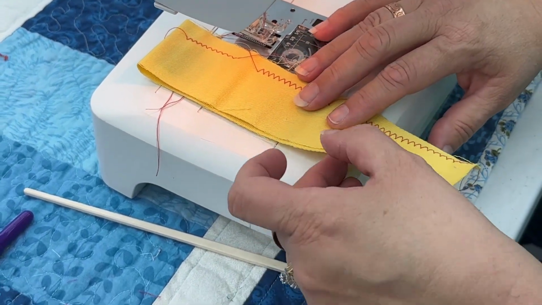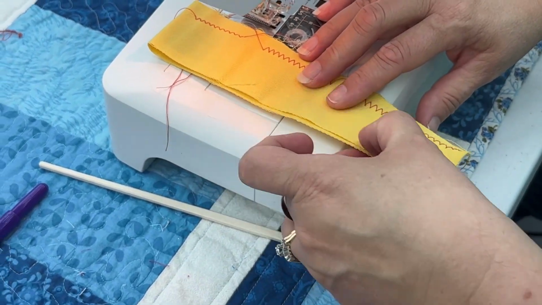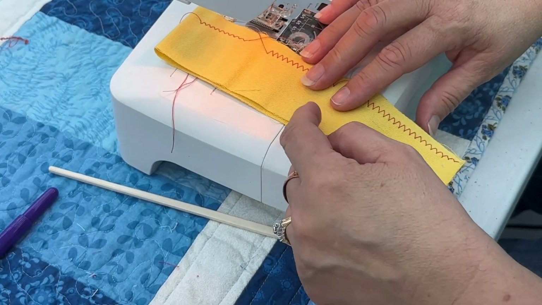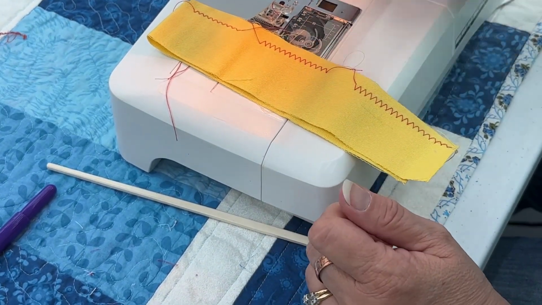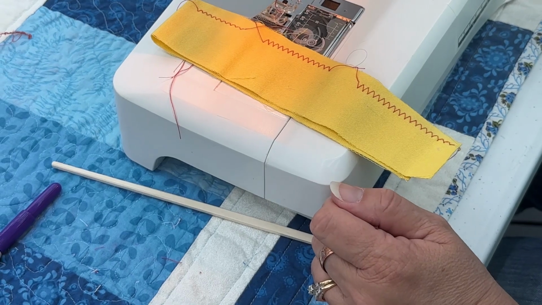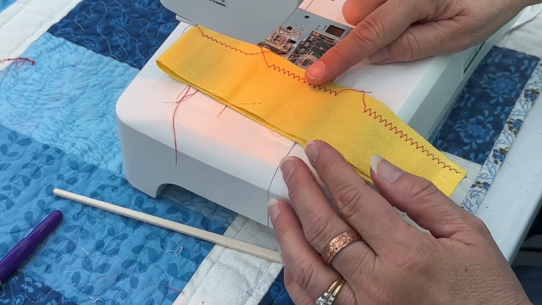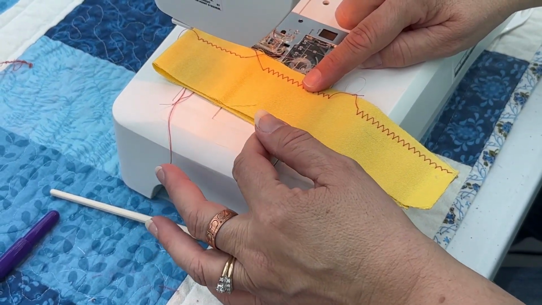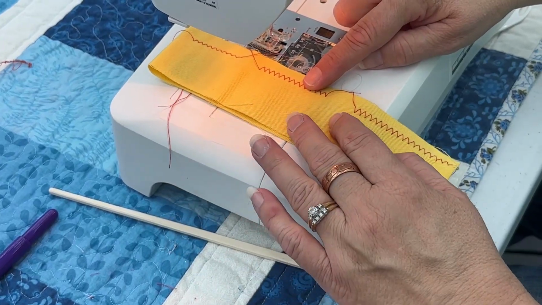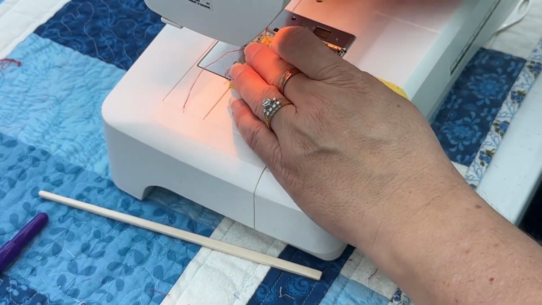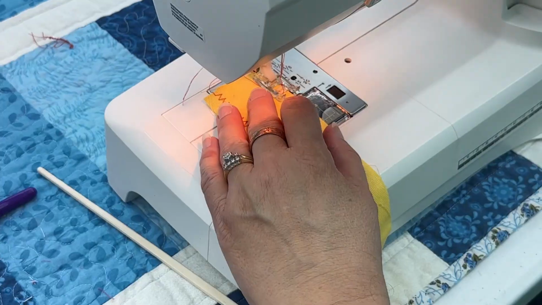It also works well if this is a seam on the inside of a garment and it will fray. You need to zigzag or enclose it, and you don't have an overcasting stitch on your machine, which is what the commercial machines have. Then you can use a zigzag on that edge and it will encase it. So let's do that here.